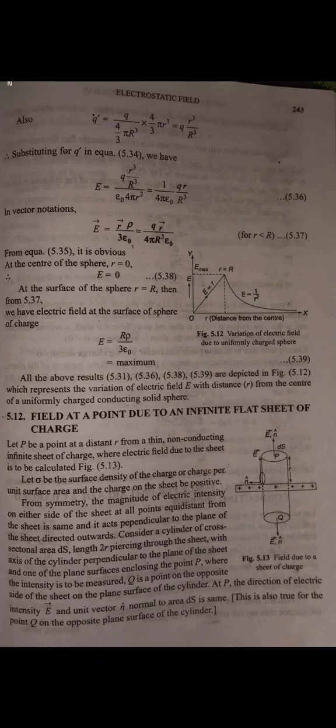Q is a point on the opposite side of the sheet on the plane surface of the cylinder. At P, the direction of electric intensity E vector and unit vector n cap normal to area ds is the same. This is also true for the point Q on the opposite plane surface of the cylinder.